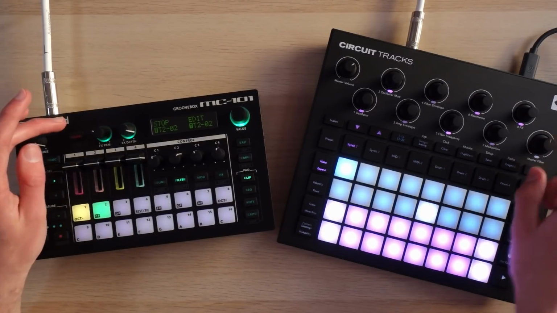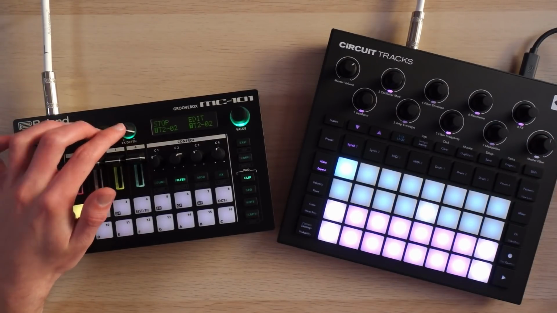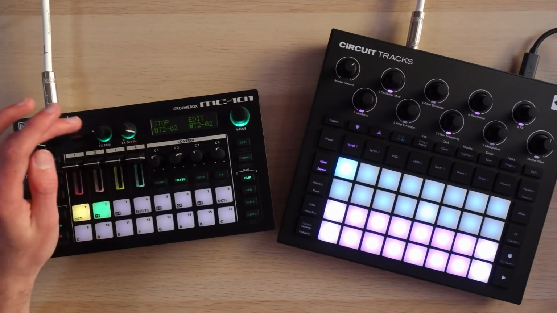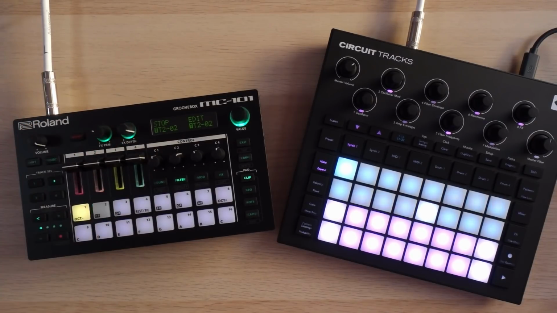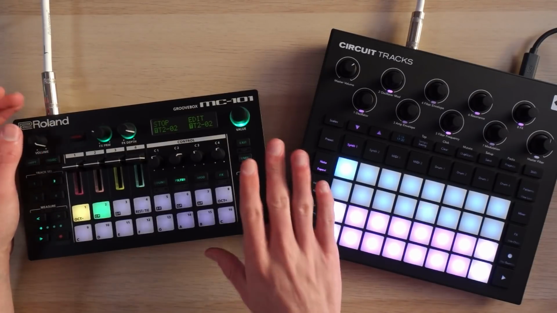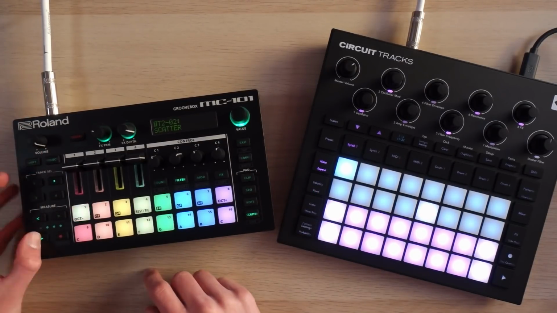This is very much meant for performance. I think this is more meant for shaping the master effects that you send stuff to. You could probably perform with this, but I wouldn't. Another difference in performance, though, that this has that the Circuit doesn't is scatter effects.